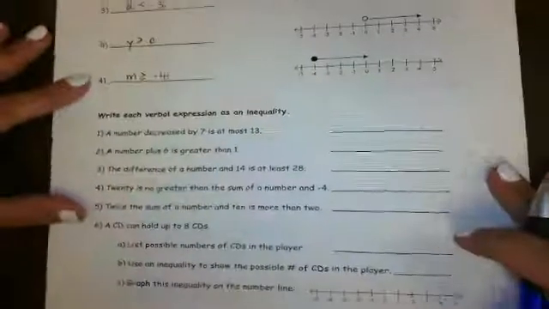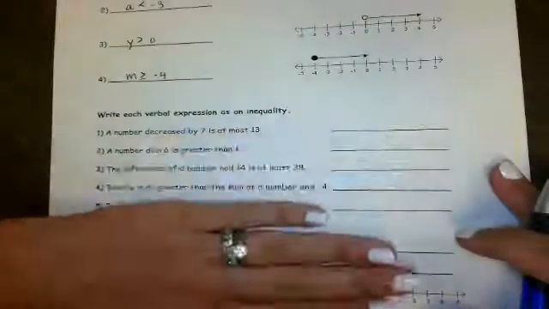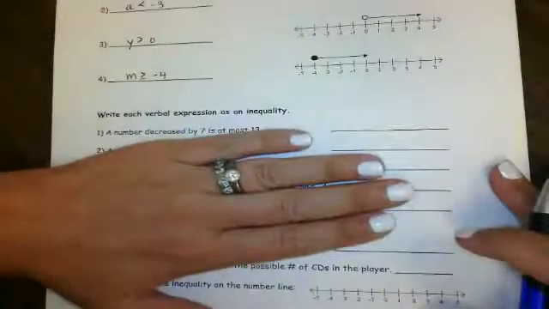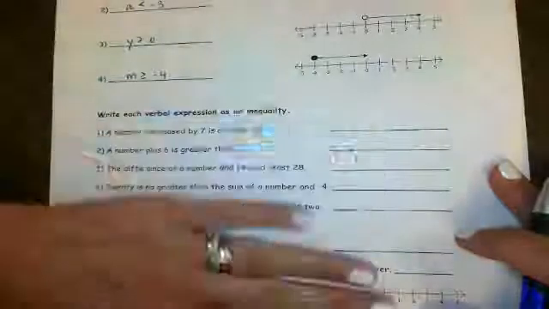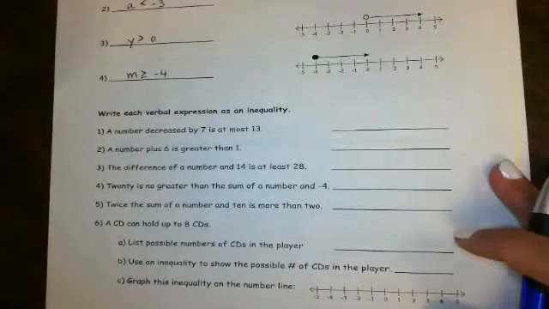So in class, we did these bottom ones. But if you were not in class, that's okay. You can go ahead and try these on your own. Or, you can email your teacher and see if your teacher wants you to do these. But these are the notes and the practice for graphing inequalities.